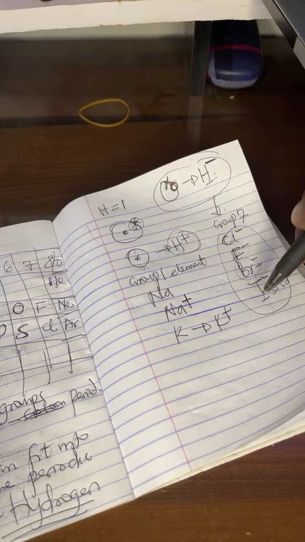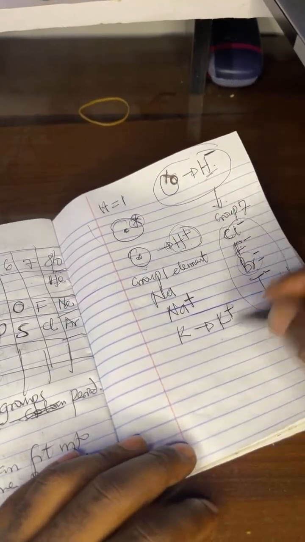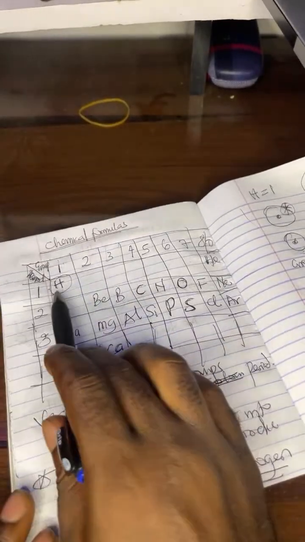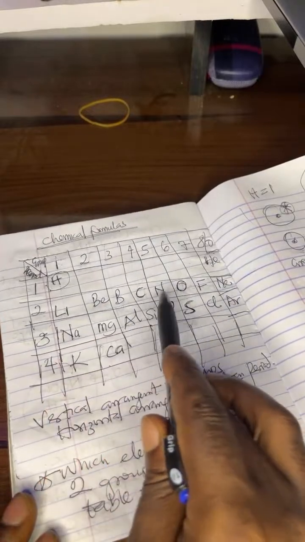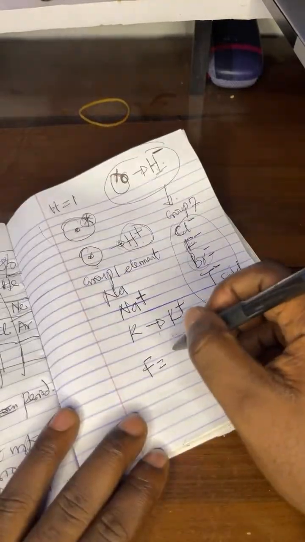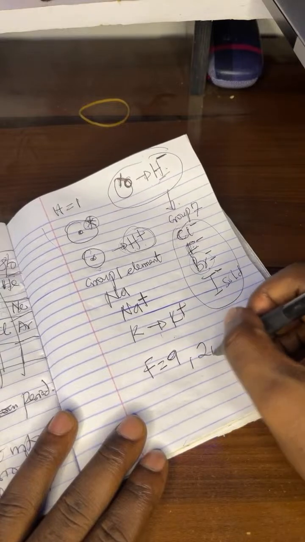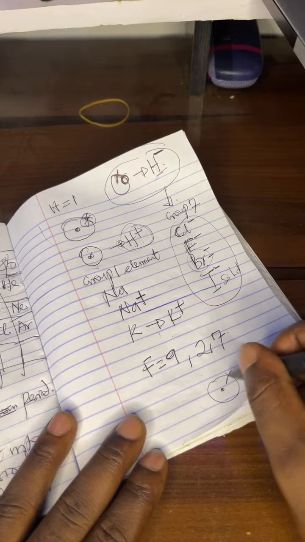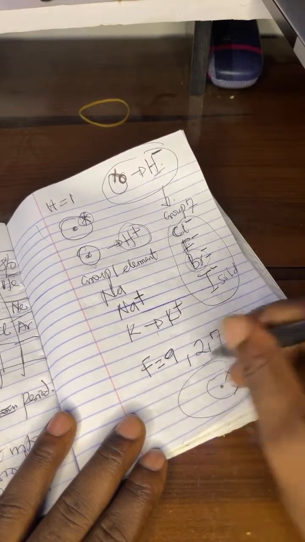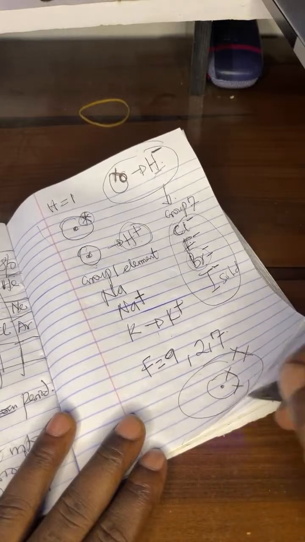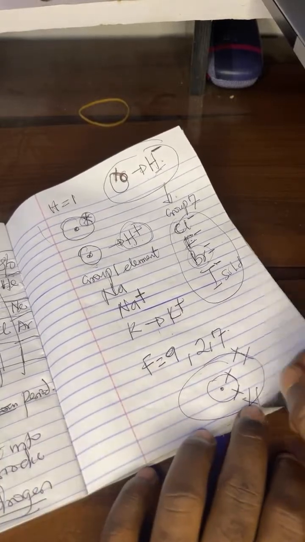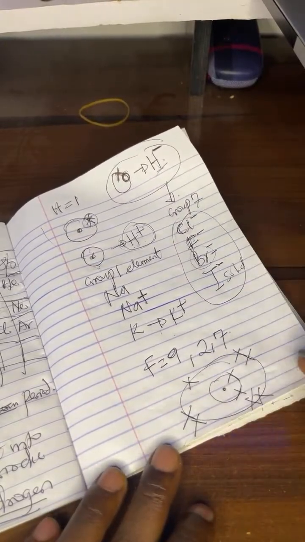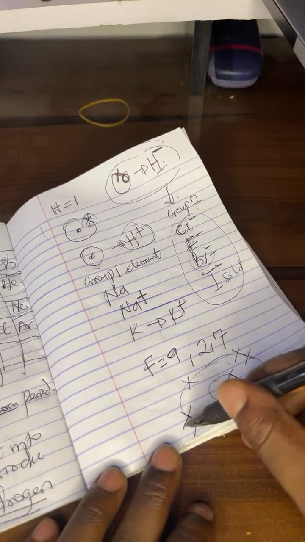So hydrogen cannot fit in group 7, but it can behave like group 7, because if I tell you now the atomic number of fluorine is 9. That means it's 2, 7. So if you draw it, 2, then the 7 will come here. If you count it, 1, 2, 3, 4, 5, 6, 7.